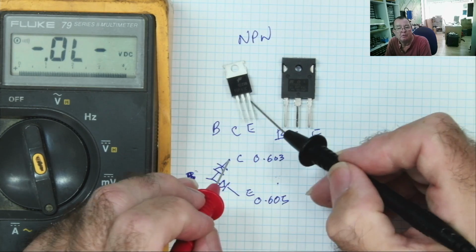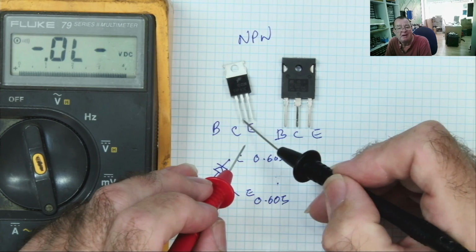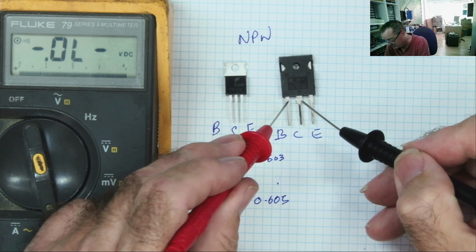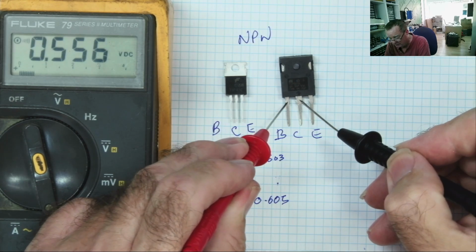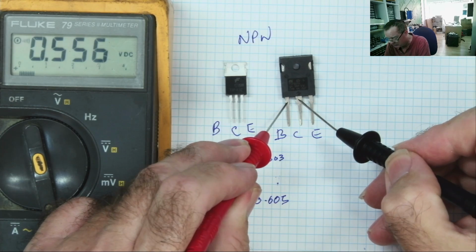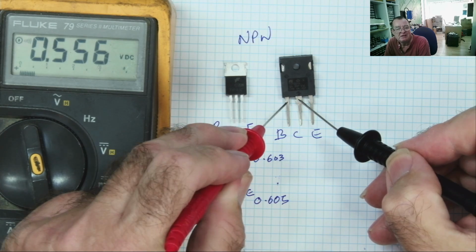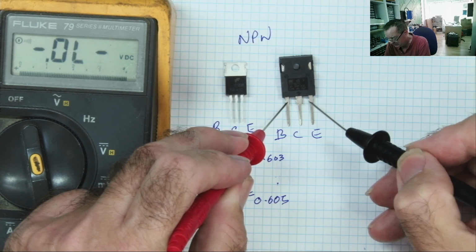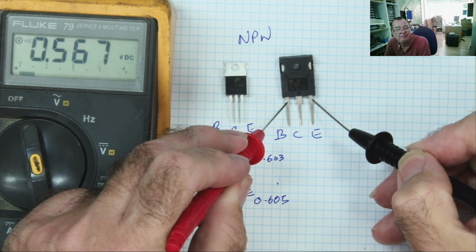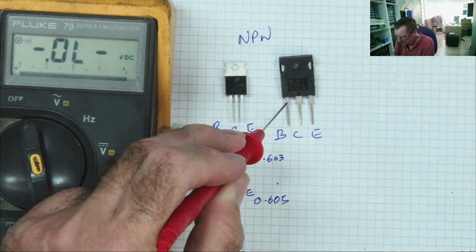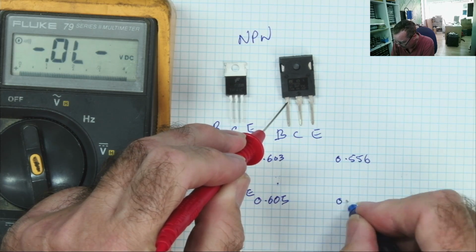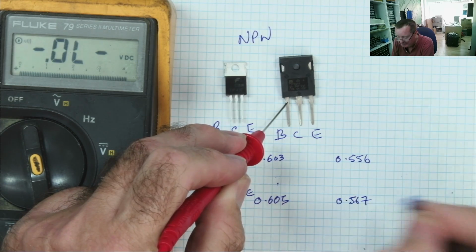So that's a good transistor. Let's look at the other one. This is another NPN, and the pin out should be the same as this one. Red to the base, collector 0.556. So you see it reads different from the other one. Similar ballpark, but not the same. 0.556, 0.567.